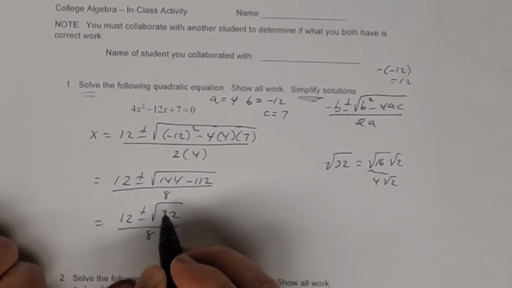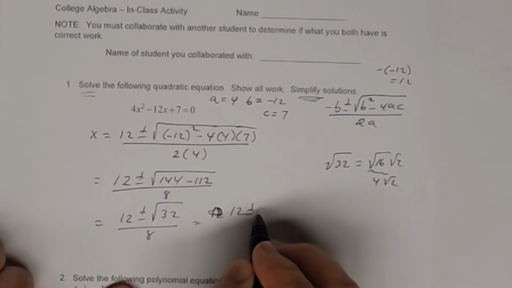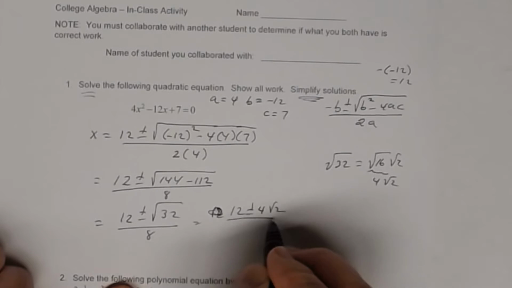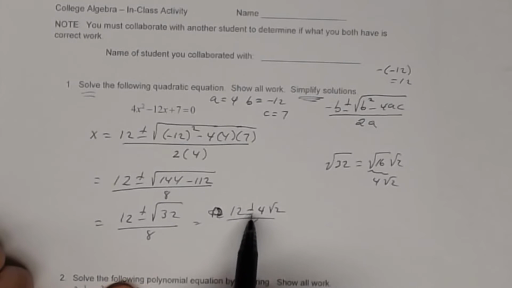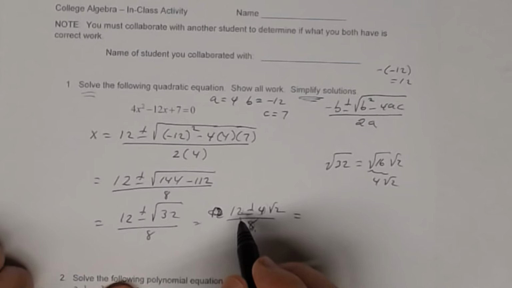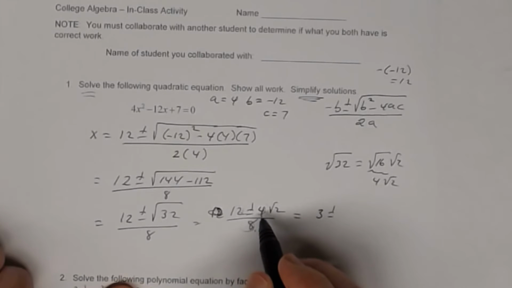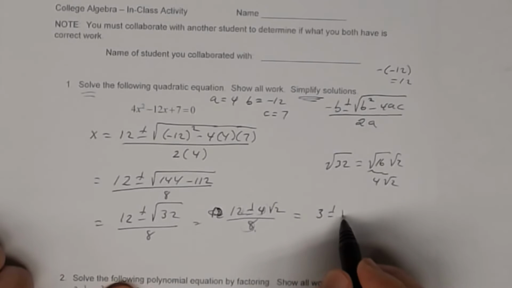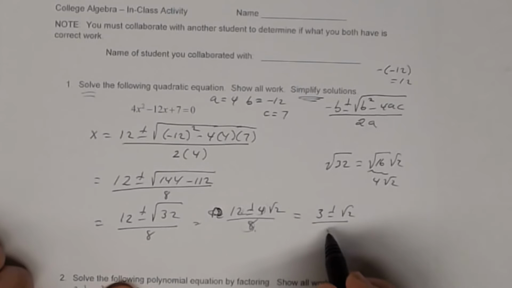So that's what I'm going to put here. So I get 12 plus or minus 4 square root of 2, divided by 8. Now you want to simplify further because notice I see 12, 4, and 8. All of those numbers are divisible by 4. So this becomes 12 divided by 4 is 3, plus or minus 4 divided by 4 is 1, 1 times the square root of 2 is the square root of 2, divided by 8 divided by 4, which is 2.